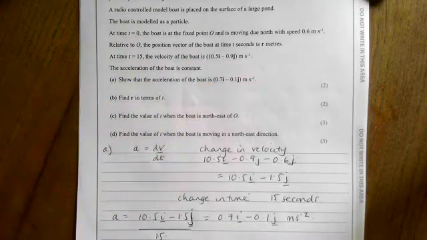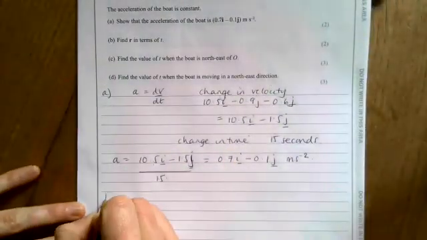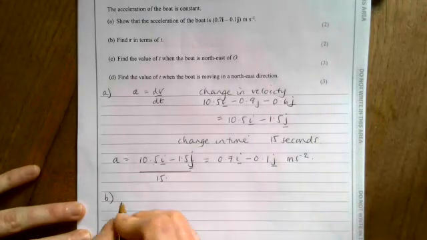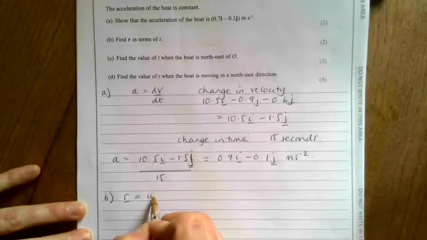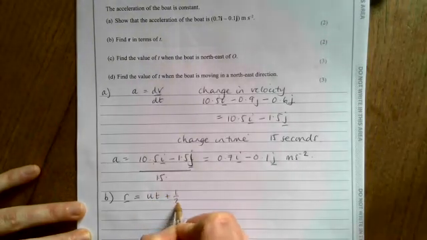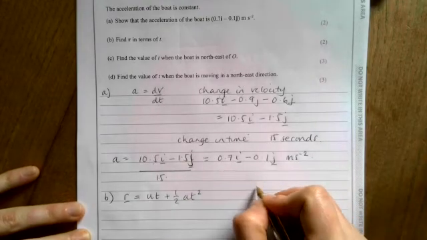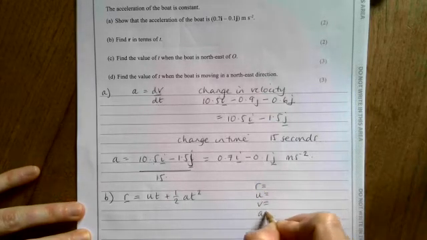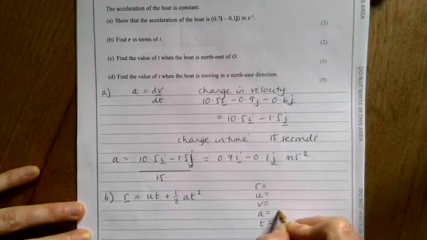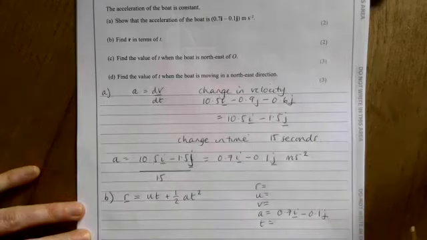Now, part B wants us to find r in terms of t. So r is the position, and we know that that is ut plus a half at squared. So figuring out what we've got, we know that a is 0.7i take away 0.1j, because we've just shown that.